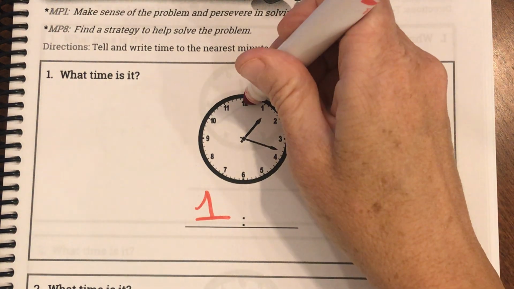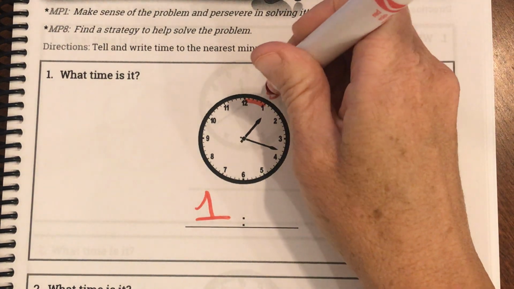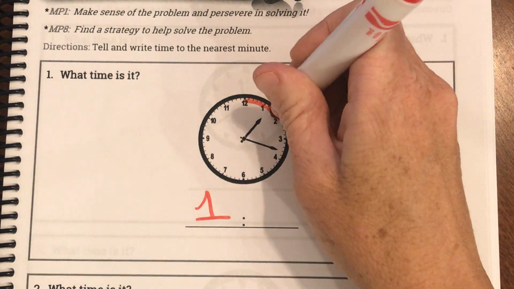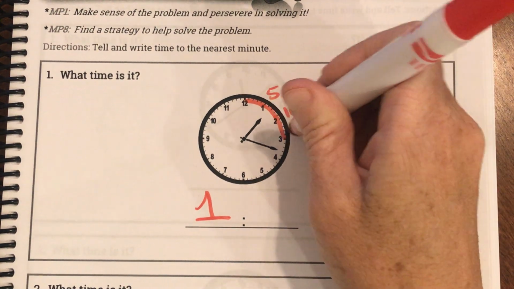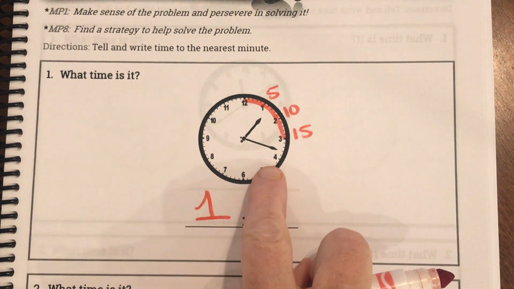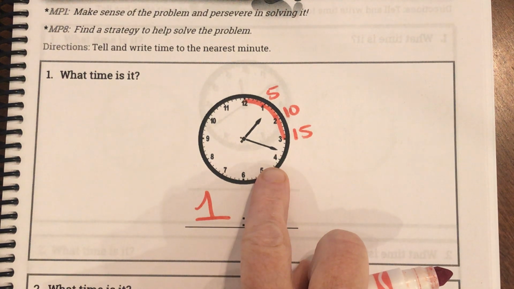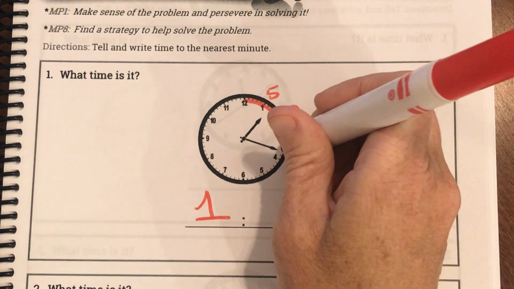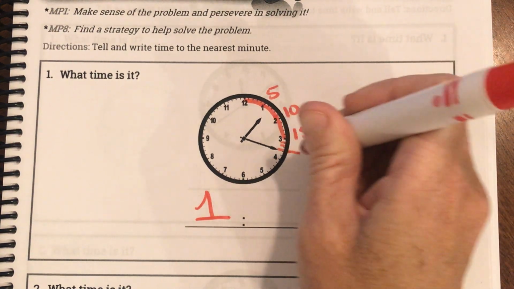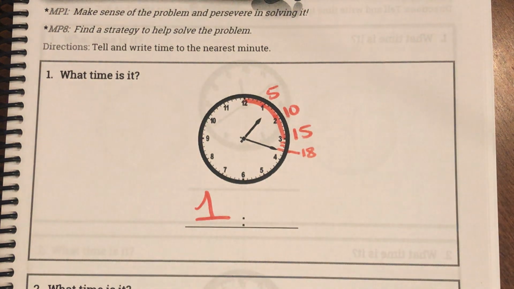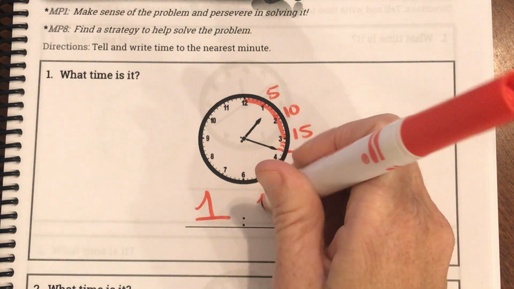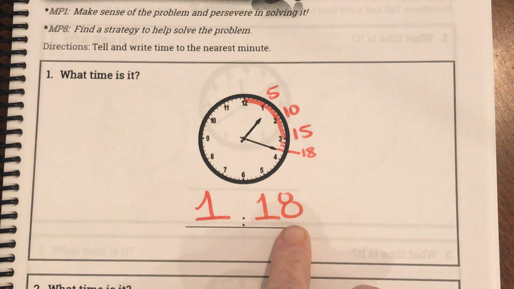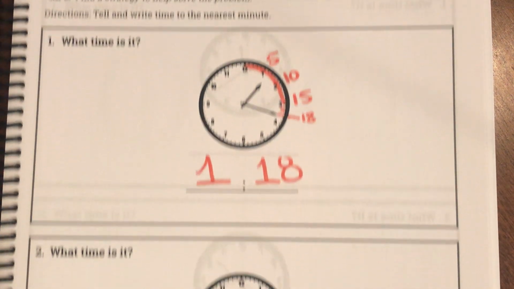Remember my minute hand, I start here and count by 5. So that's 5 minutes, 10 minutes, 15 minutes, and I'm not going to go to 20 because that would pass where my minute hand is. So I'm going to say that's 16, 17, and it looks to me that it stops right there at what would be 18. So the time is 1:18. That's how we read that: 1, and then separately, 18. Okay, let's look at my next one.